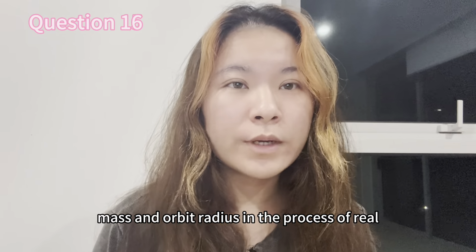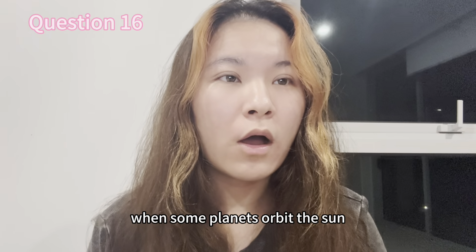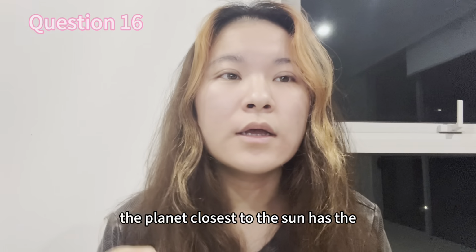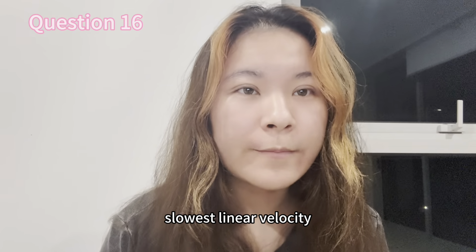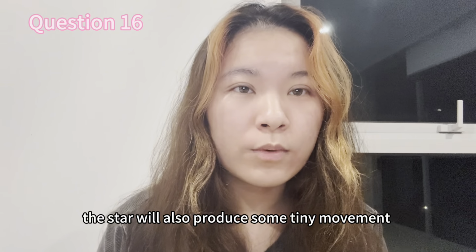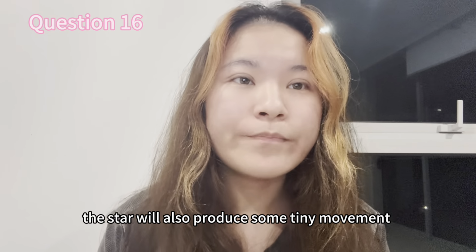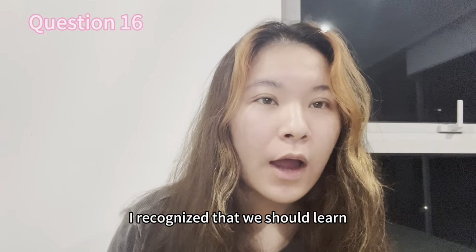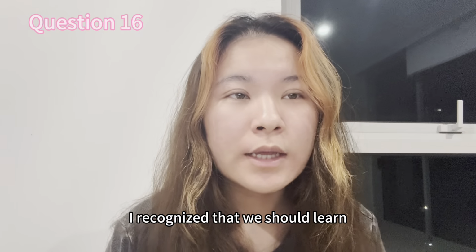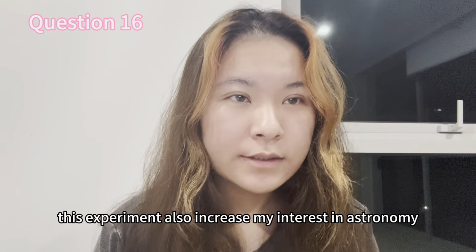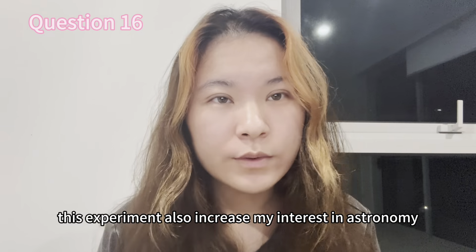I also recognized that when planets orbit the Sun, the planet closest to the Sun has the fastest linear velocity, and that when a planet orbits, the star also makes some tiny movement, which are interesting laws. At the same time, I recognized that we should learn astronomy through practice. This experiment also increased my interest in astronomy.